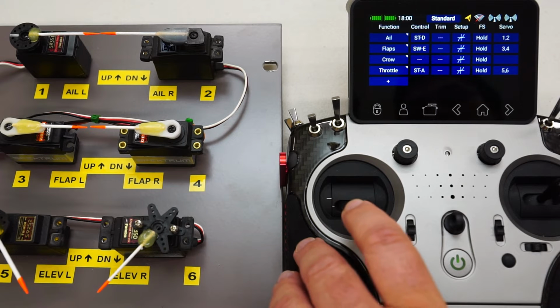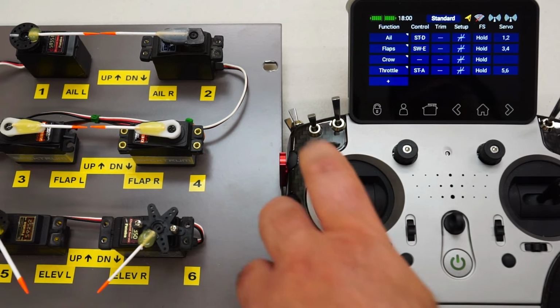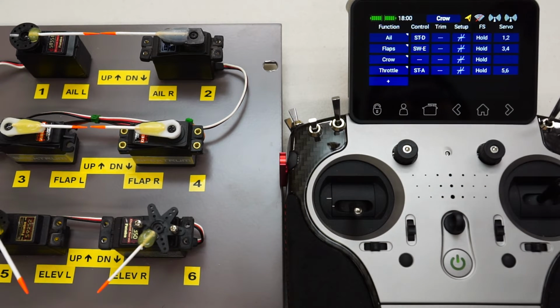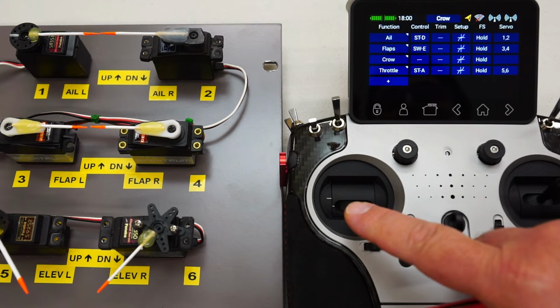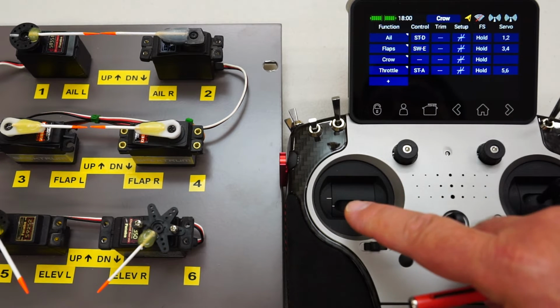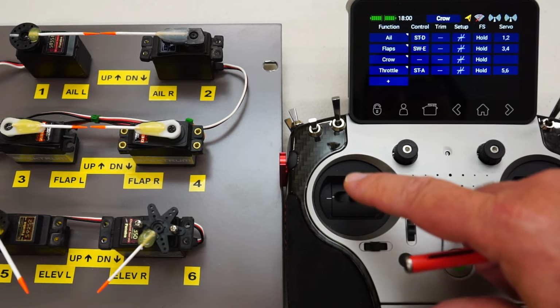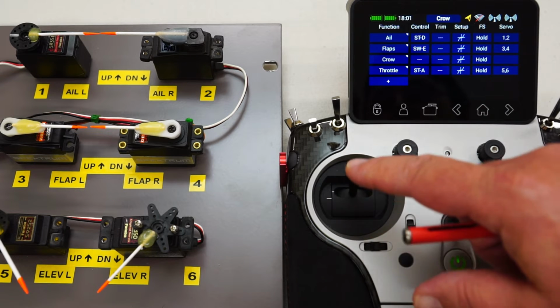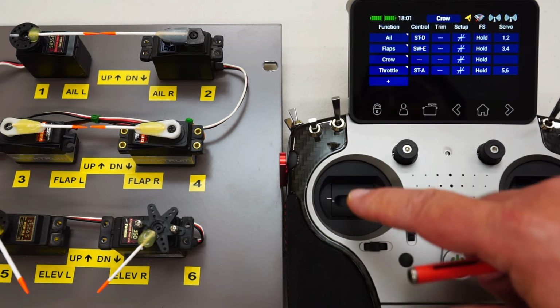Now, our Crow function. Let's move our switch to the Crow flight mode, because we're going to program the Crow flight mode, or basically the function in that flight mode. First thing we need to do is assign a stick for our Crow function. Remember, we're going to use stick A here, my throttle stick.